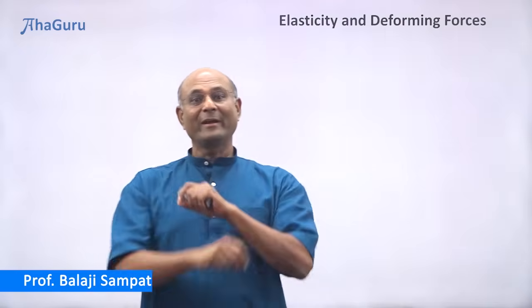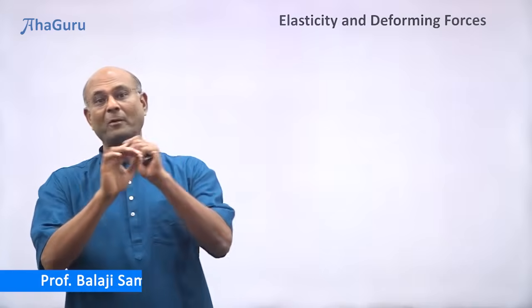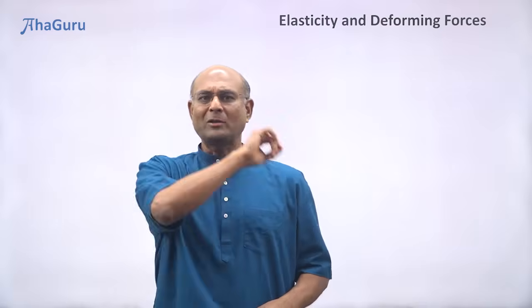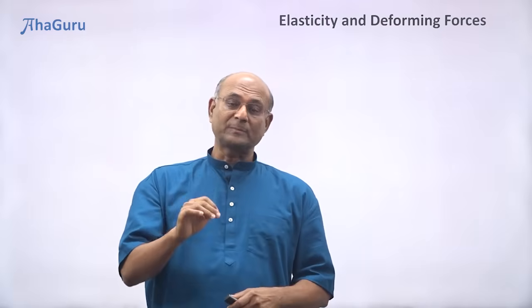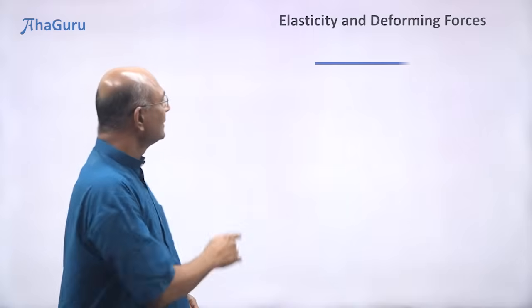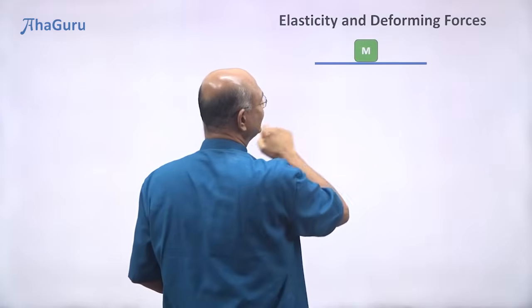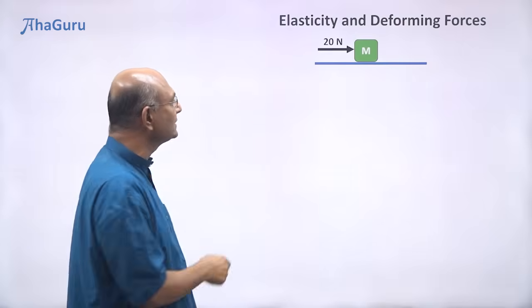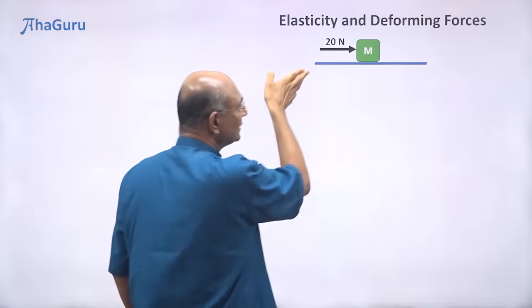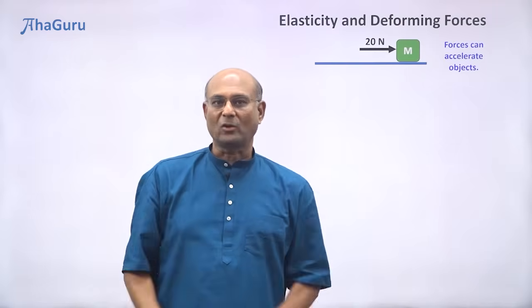Hi, we are now going to study elasticity and deforming forces. Whenever we talk about forces, what is the first thing that comes to mind? Forces produce acceleration. Suppose I had this block of mass m on a smooth floor, and I exert a force like this, 20 newtons. What will this block do? It is going to accelerate in that direction. So, we know that forces can accelerate objects.